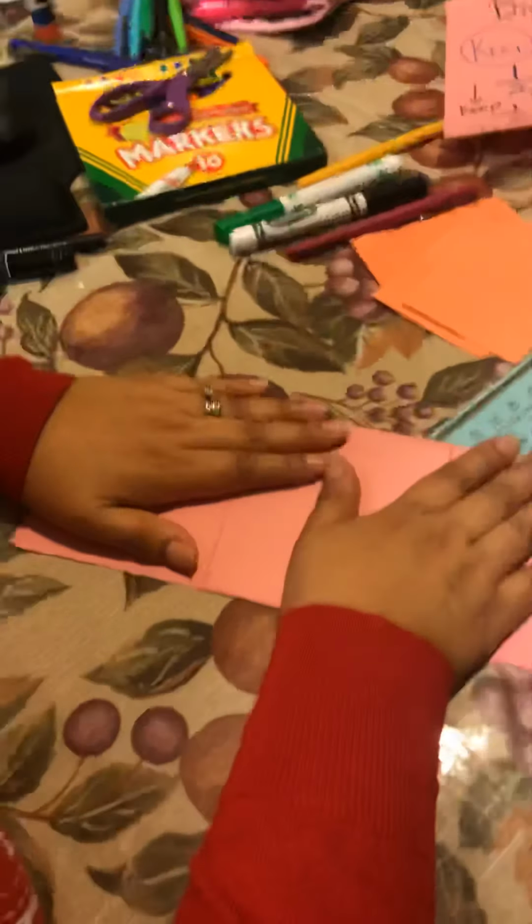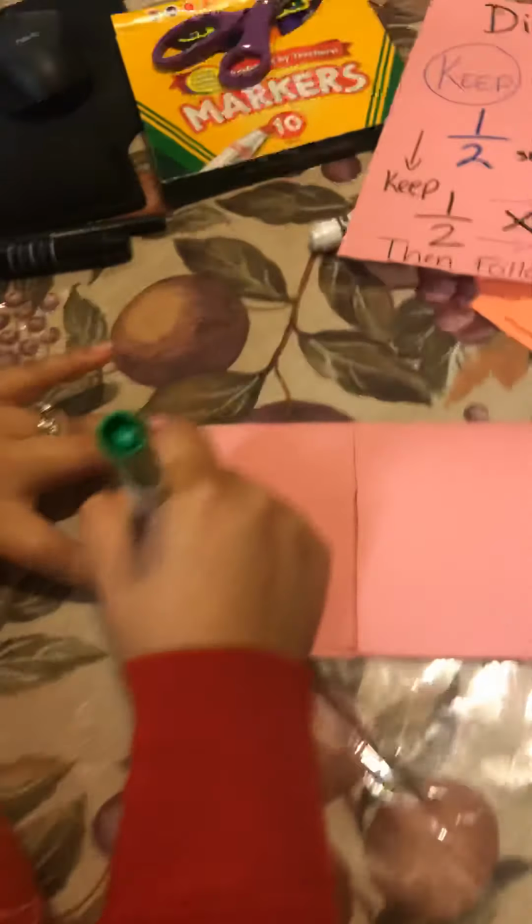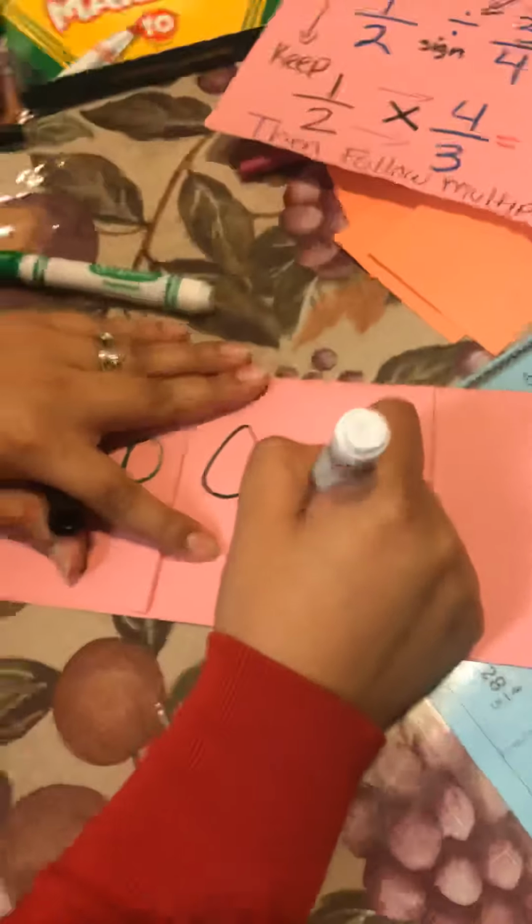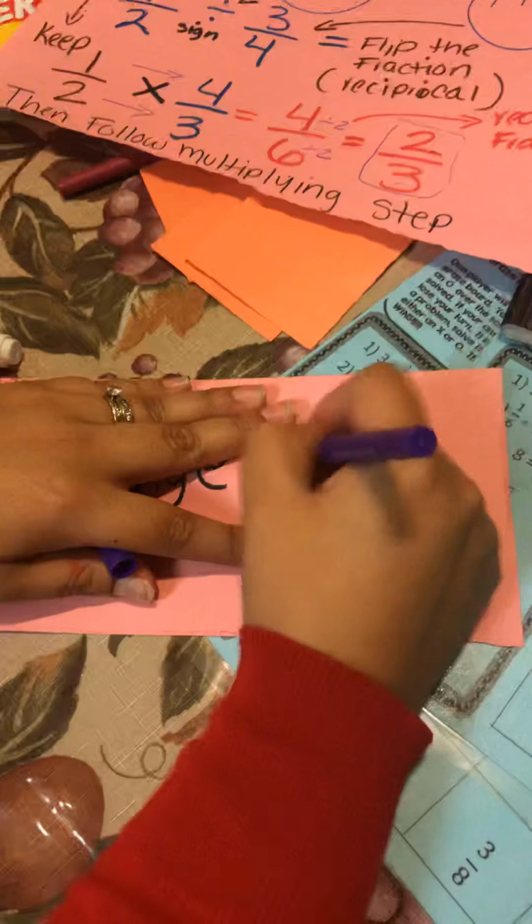So now, according to our little anchor chart we have here, our first tab, you will label it as keep. Second tab, change. And my third tab will be flip. Okay? So I have some practice problems right here.